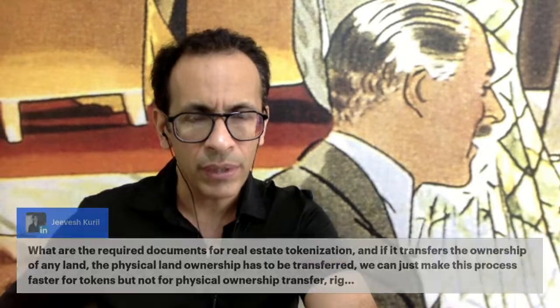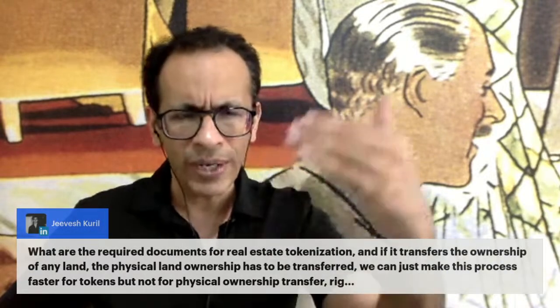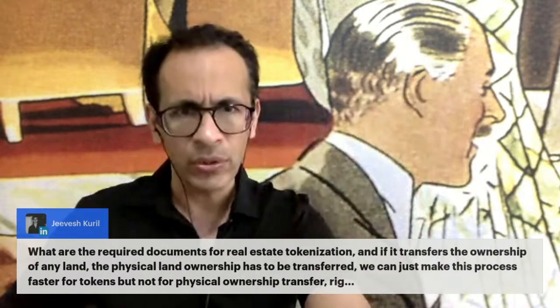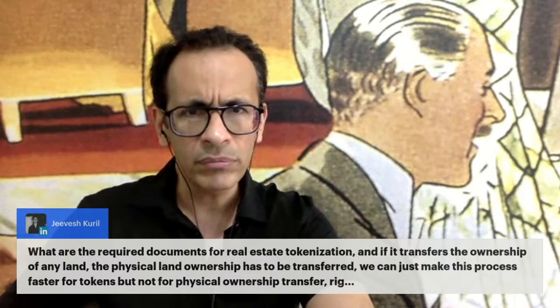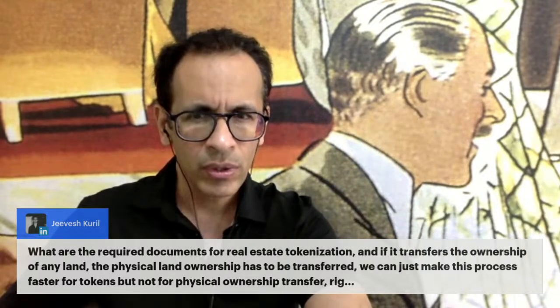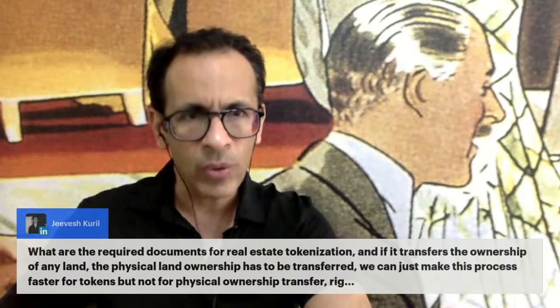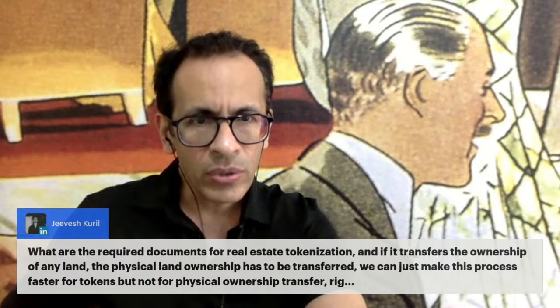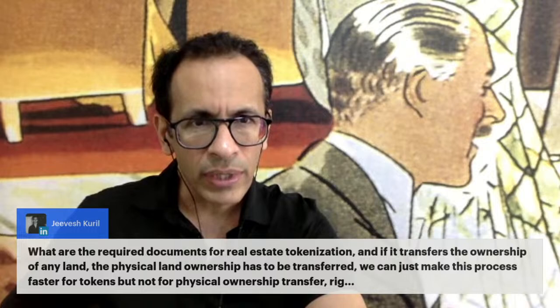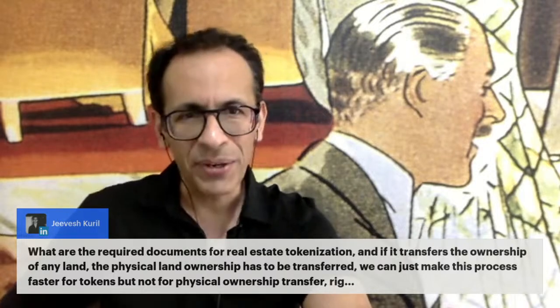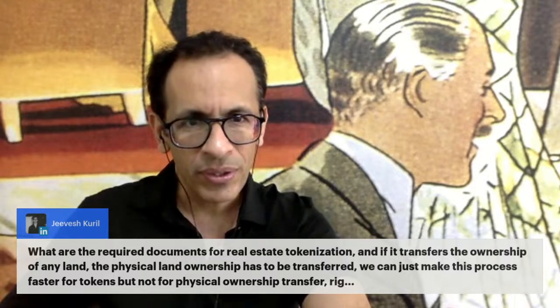What are the required documents for real estate tokenization? Okay, that's an interesting but a very, very long answer. So why don't you just DM me on LinkedIn and I'll send you the checklist, or you can check out my tokenization playbook. That may also be able to answer some of your questions. Can you give me a recommendation coin that I should know? I don't give out recommendations for crypto.